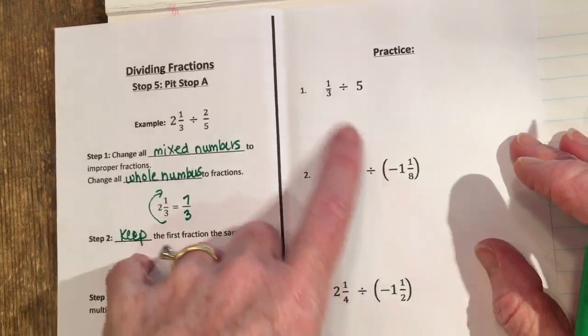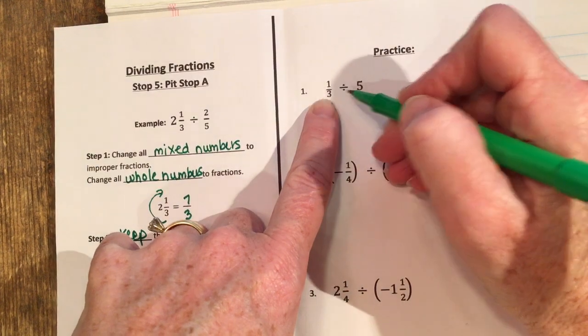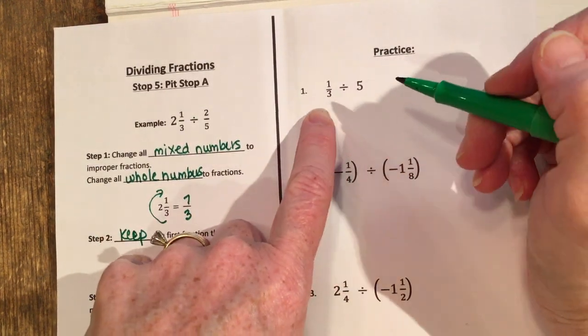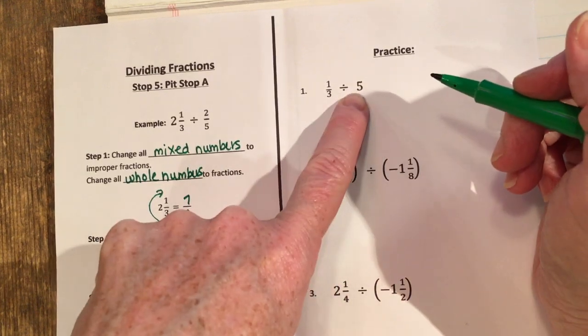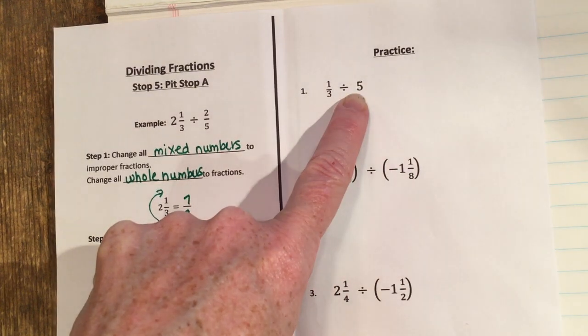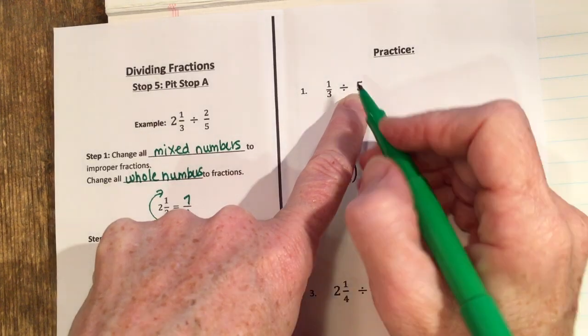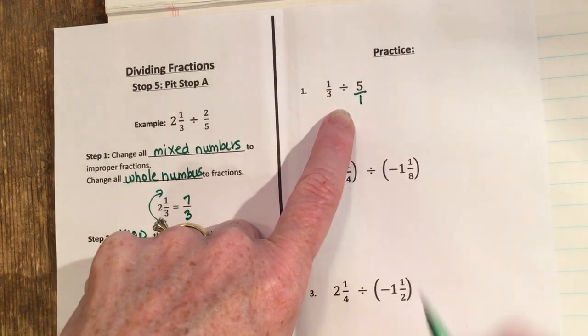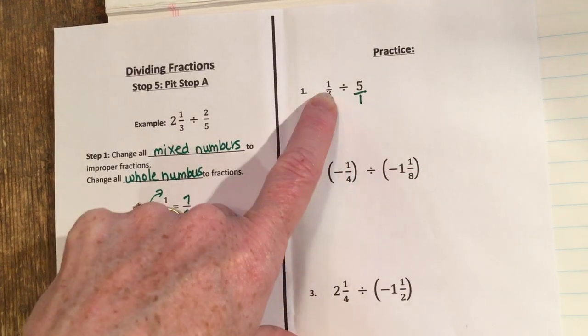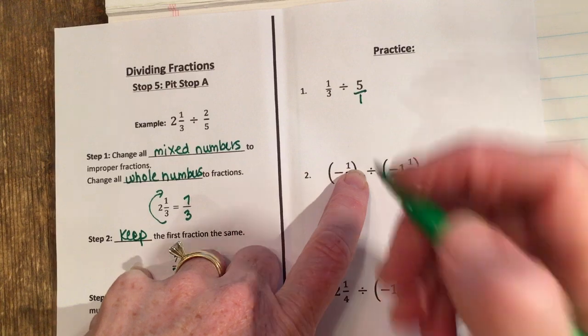All right, again, our focus is on dividing, so we're going to concentrate mainly on that now. I have 1/3 divided by 5. I need to change mixed numbers to improper. In this one, I don't have any, but I do have a whole number. So I want to make sure my whole numbers are fractions as well. In order to change 5 into a fraction, I'm just going to write it as 5 over 1, like that. Now, keep, change, flip is what you need to remember for dividing fractions.